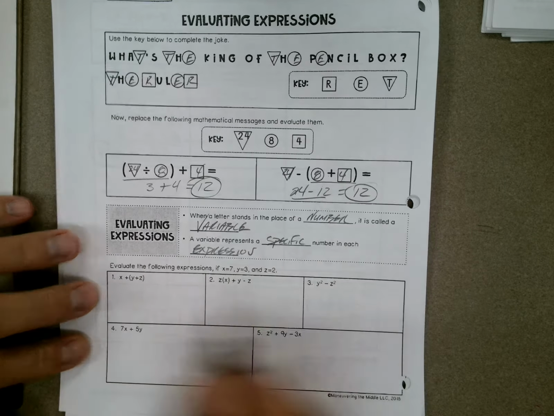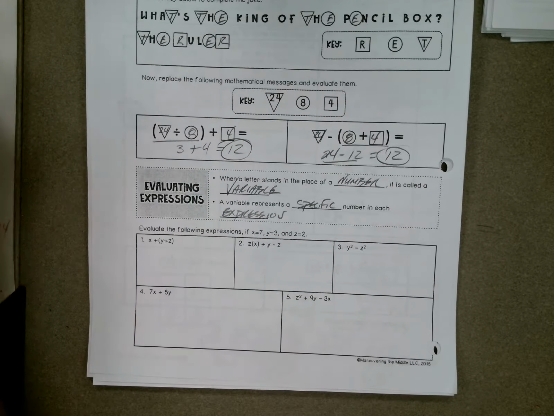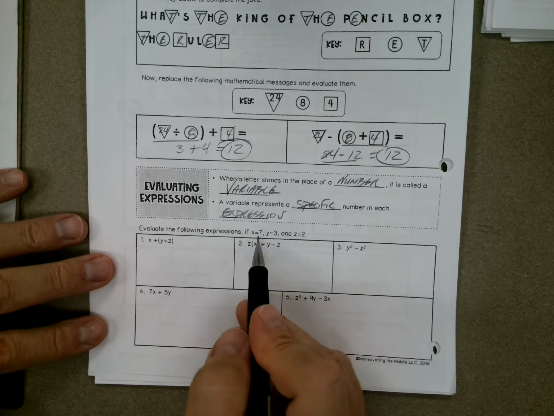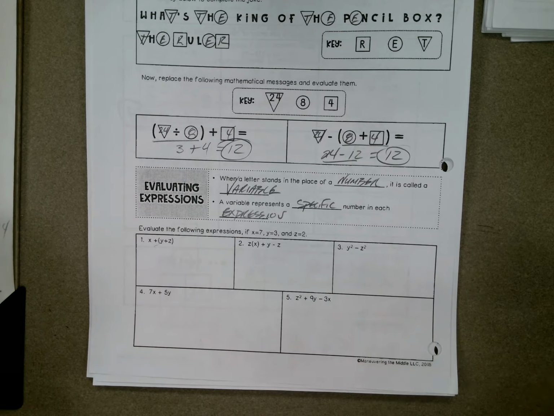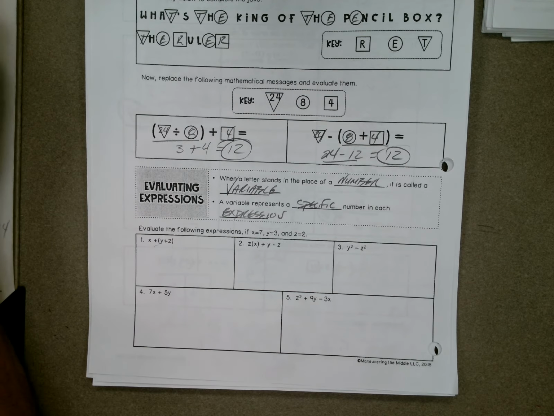So in these cases, in these expressions, when we look at this, and I'm going to try and pull that up there for you a little bit, they're giving us the value of those, and then we're going to solve them. When we're solving for a variable in an equation, it's a little bit different. So you just got to keep that in the back of your mind.